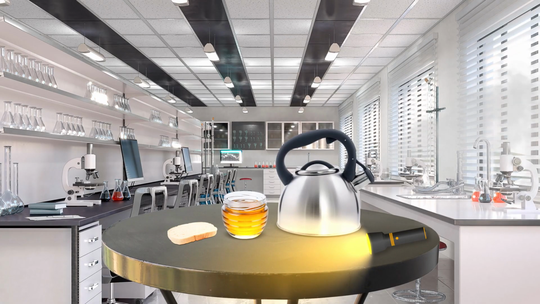On this table are a slice of bread, honey, steam from a boiling kettle, and the light from a flashlight. At first glance, these objects seem completely different, but three of them have something in common, and one doesn't belong. Can you find the odd one out? Let's explore together and unlock the mystery of matter.